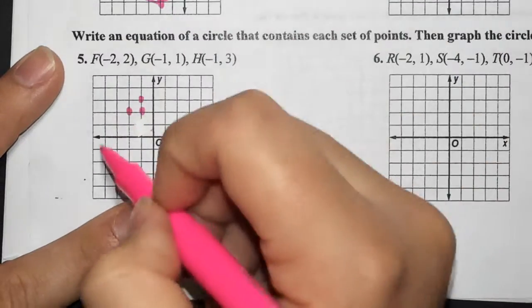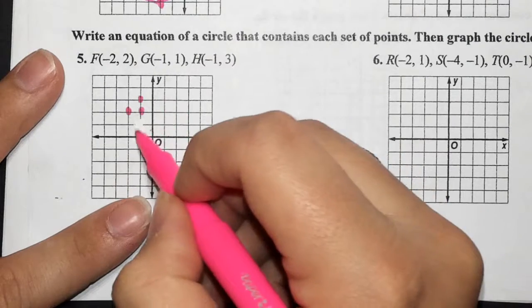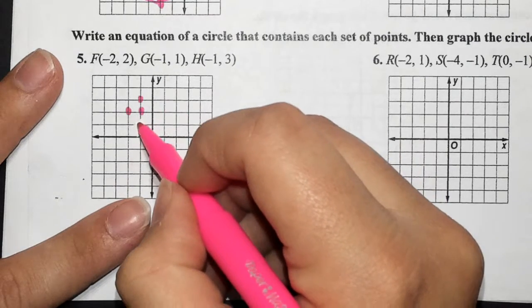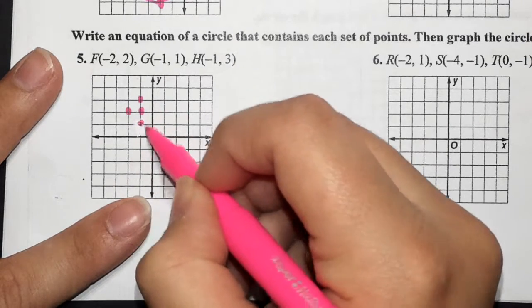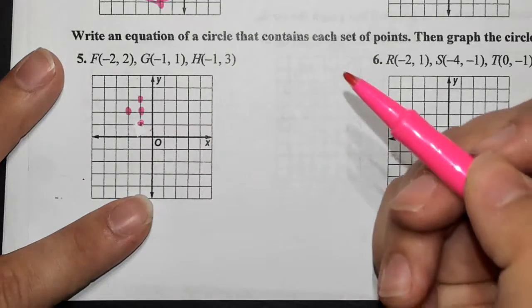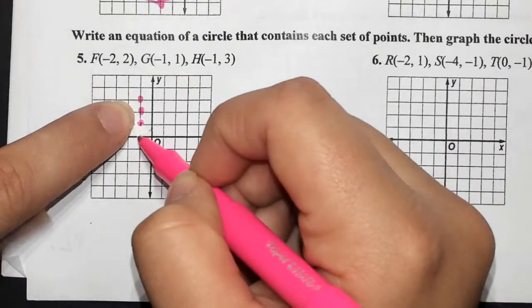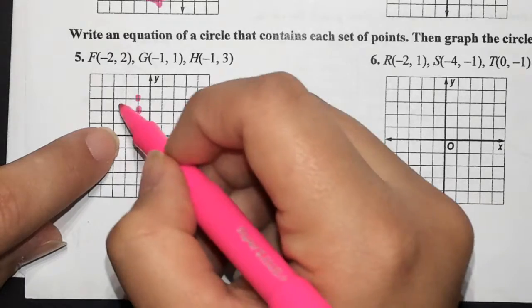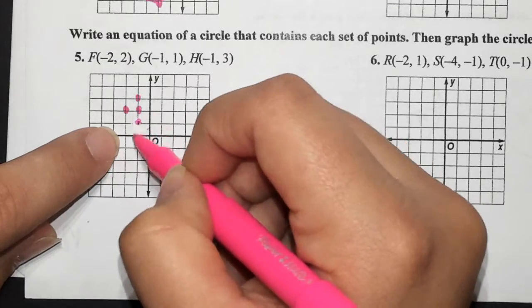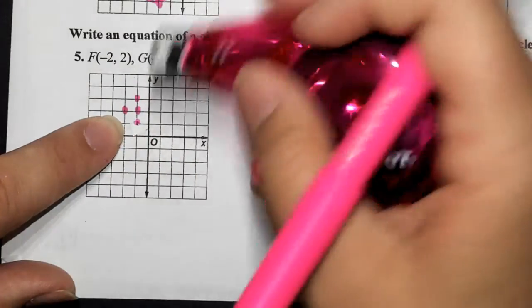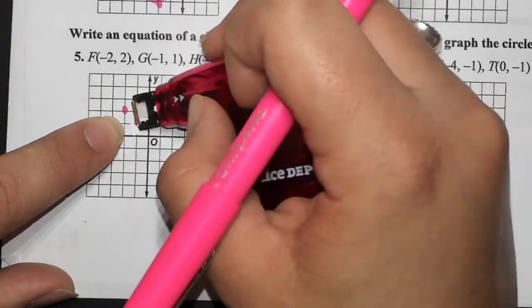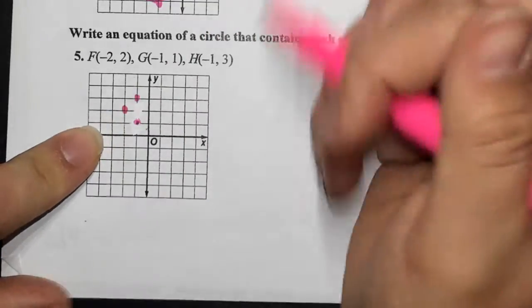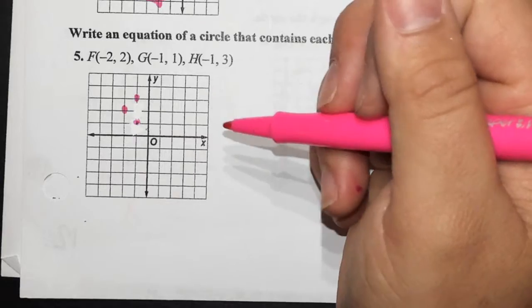So I plotted the 3 points. -2 up 2, -1. Oh, I did an extra one. -1 up 3. Okay, so technically this middle one isn't here yet. Is that right? Is that the first 3?